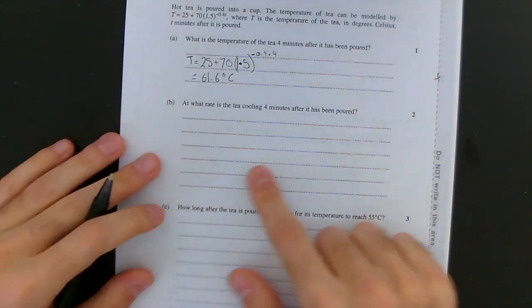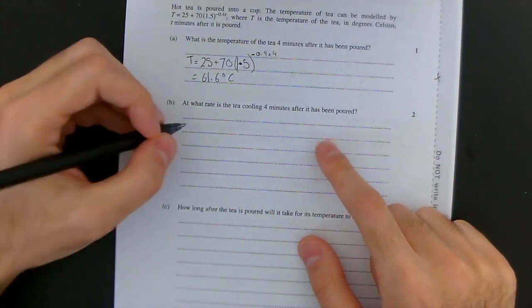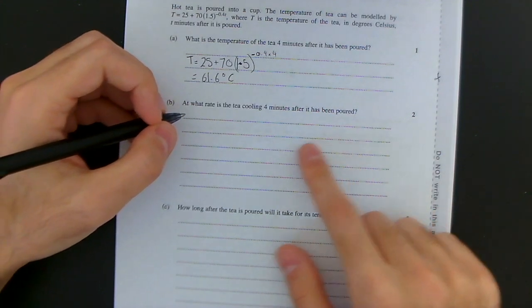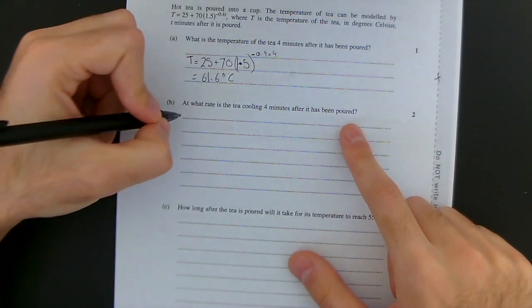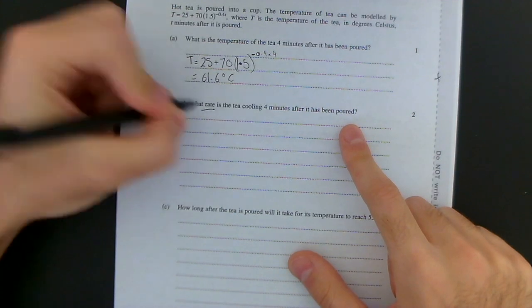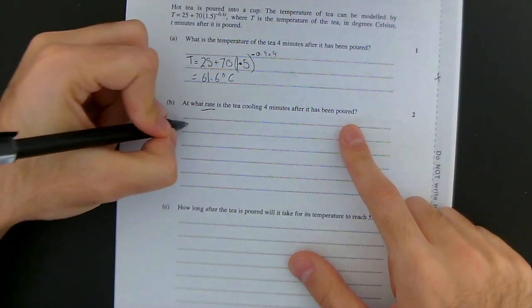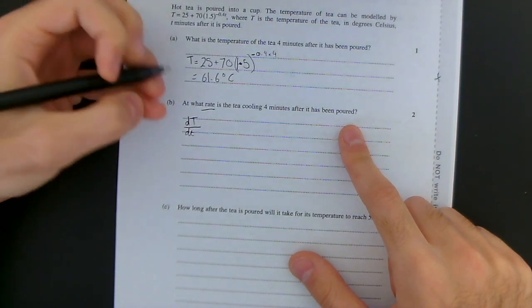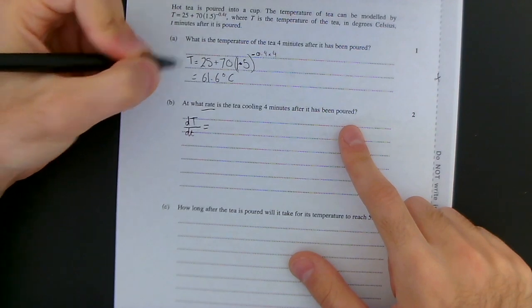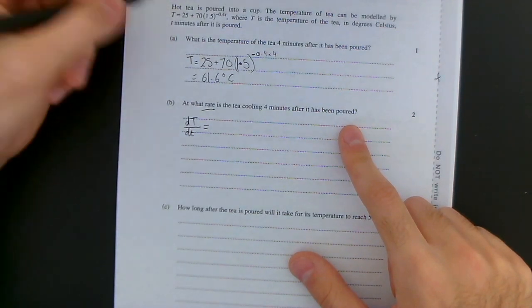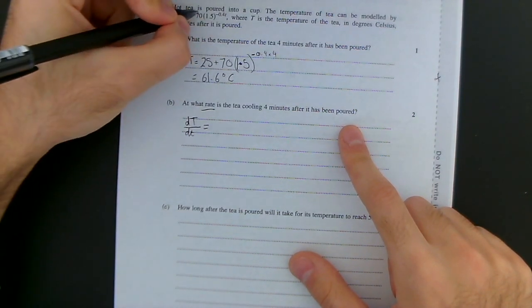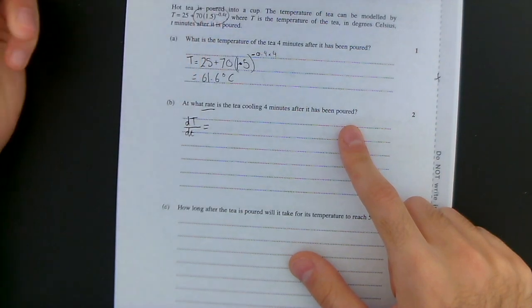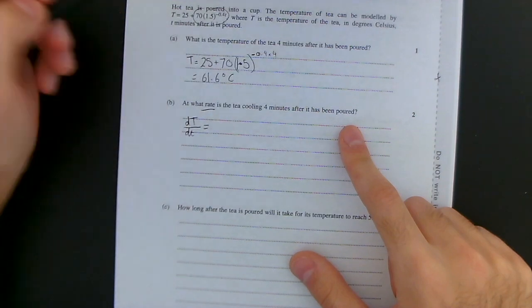Part B, at what rate is the tea cooling 4 minutes after it has been poured? Because it's asking for the rate, we're going to be deriving. So we derive capital T, our temperature, with respect to little t, our time, and essentially the 25 goes away, and this 70 outside of 1.5 to the minus 0.4 t is an exponential.